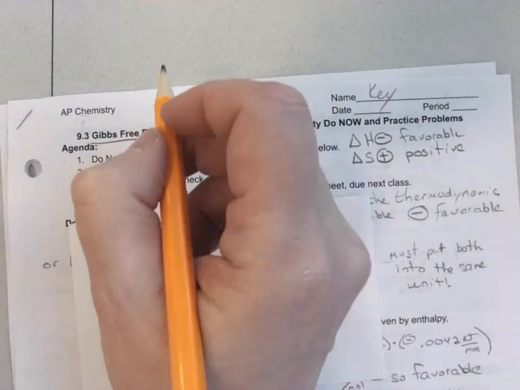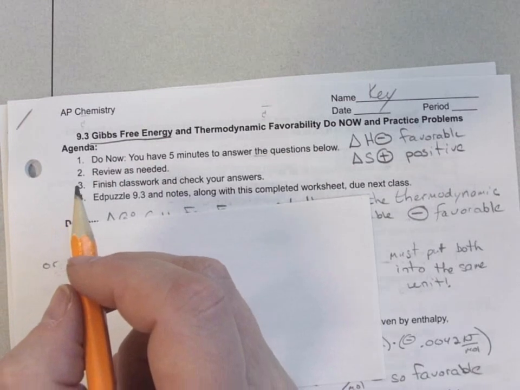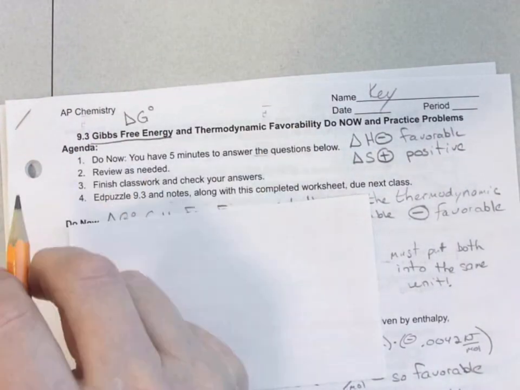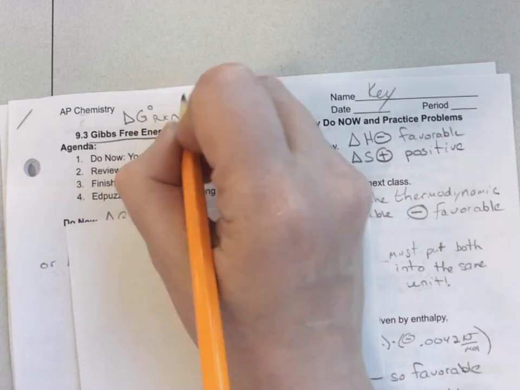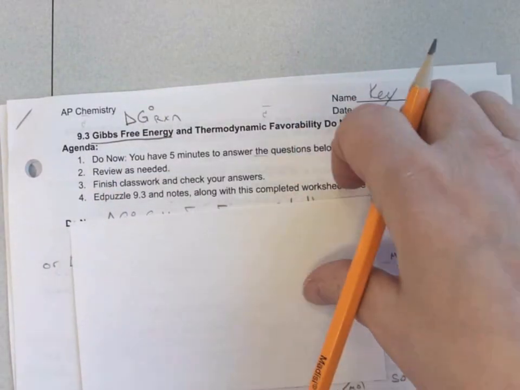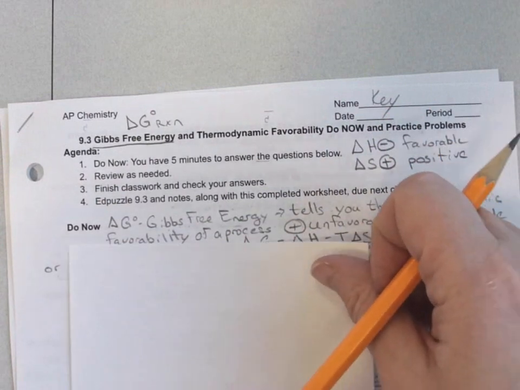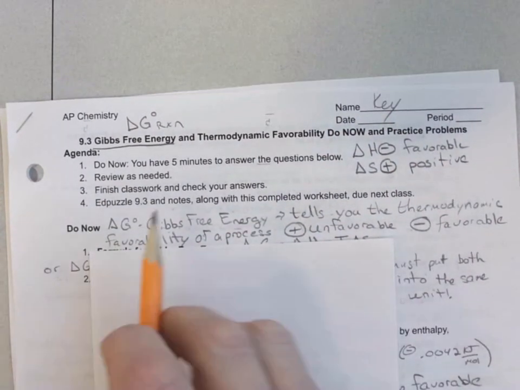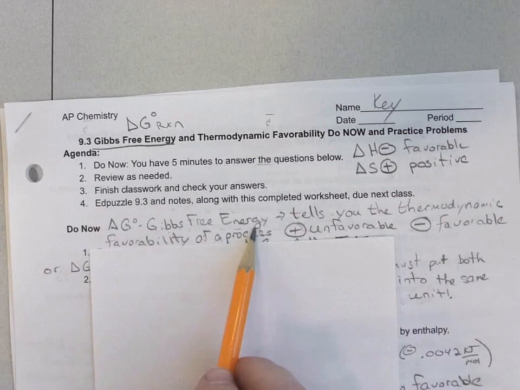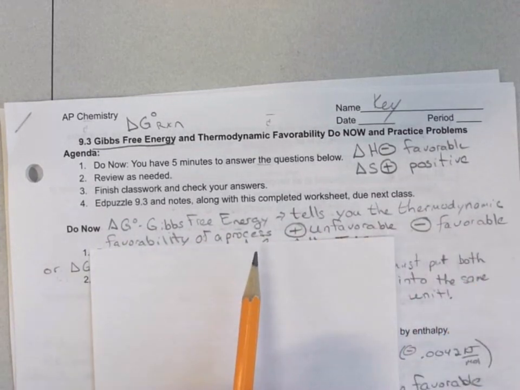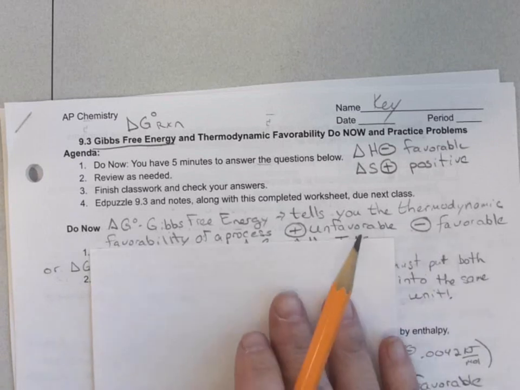And what's the symbol for Gibbs free energy? Delta G, yes. Okay, so delta G naught of the reaction. Now there's a formula for delta G. There's actually two. So, let's write this stuff first. In case you missed the notes, delta G is Gibbs free energy. It tells you the thermodynamic favorability of a process.